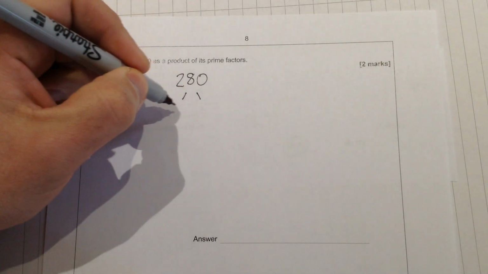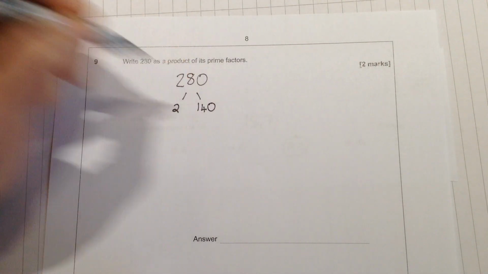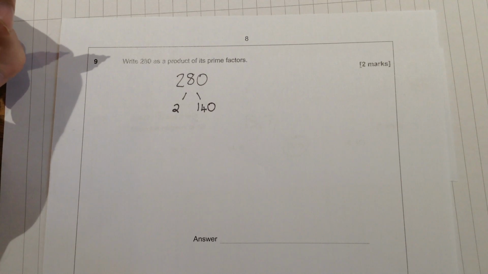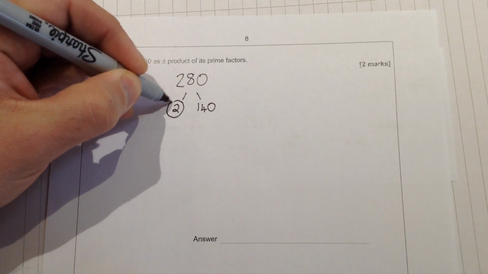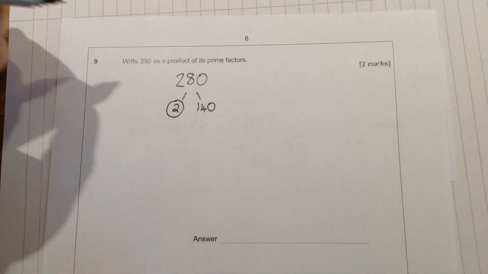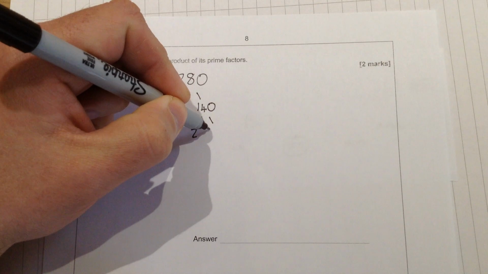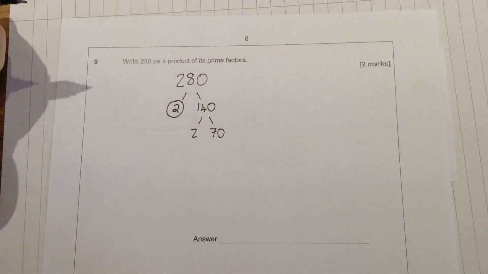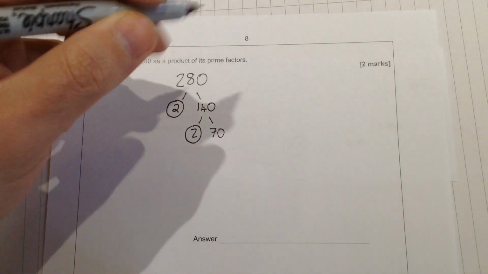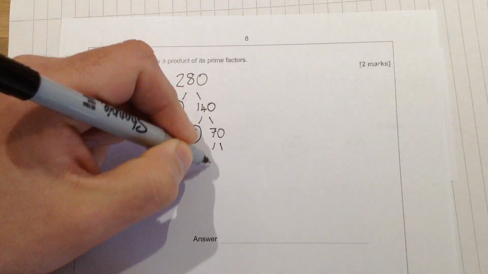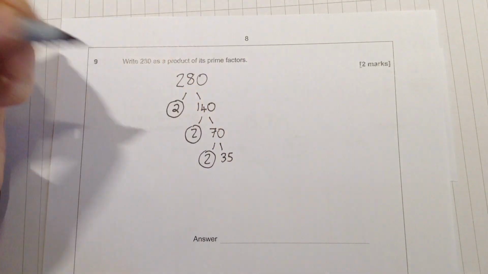So I'm going to keep it quite simple, and each time when I can, just split it into 2 and that number, so I can just start halving. Now 2 is a prime number, I can't split that, so I'm going to stop with that one. 140, however, I can split, so I'm going to keep it nice and easy and do 2 and 70. 2 is prime. 70 isn't though, that can be split into 2 and 35. Again, 2 is prime, so we can stop there.